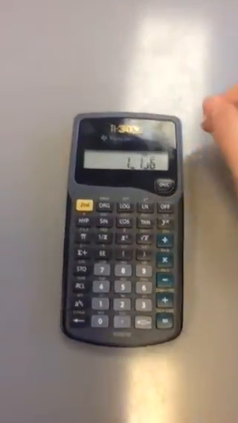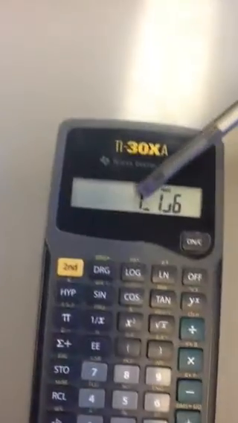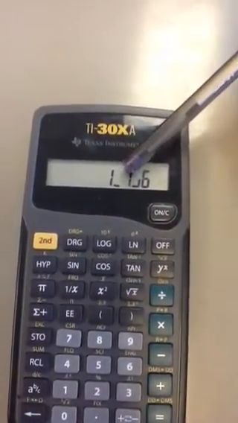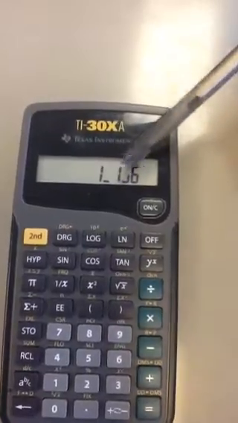Now notice that it gives me one line, and then like that little fraction symbol, and then a 6. So here, that number represents our whole number, and then this represents 1/6. So it's 1 and 1/6.